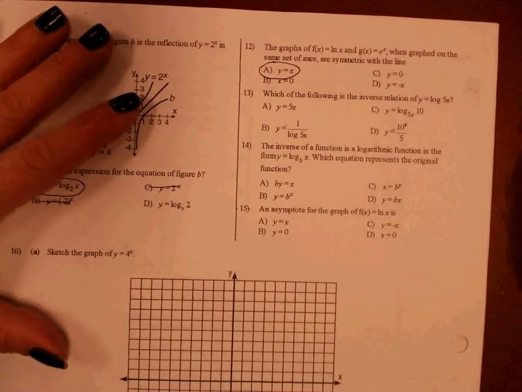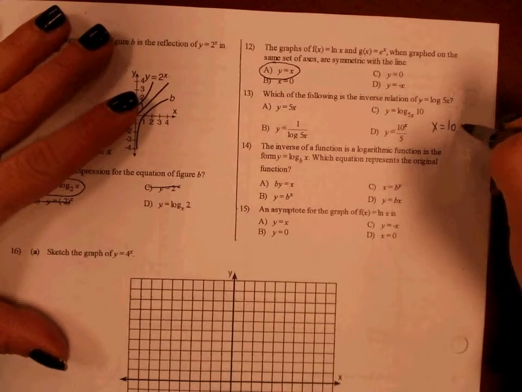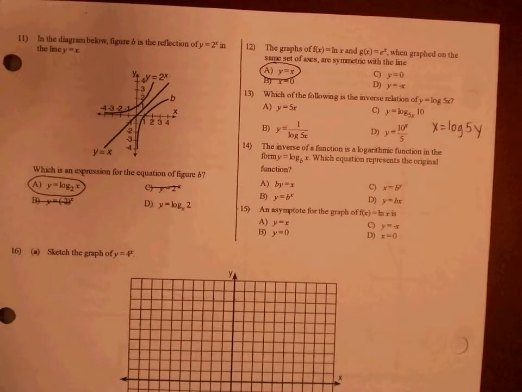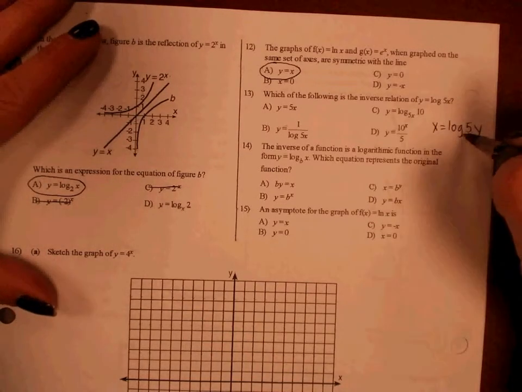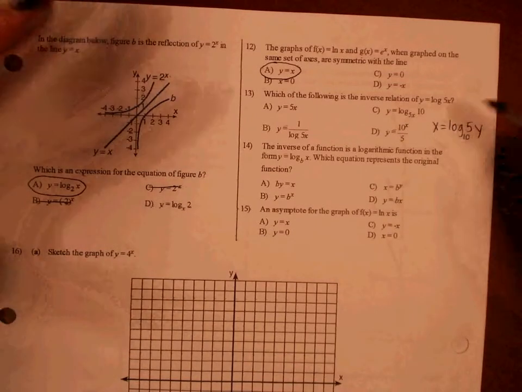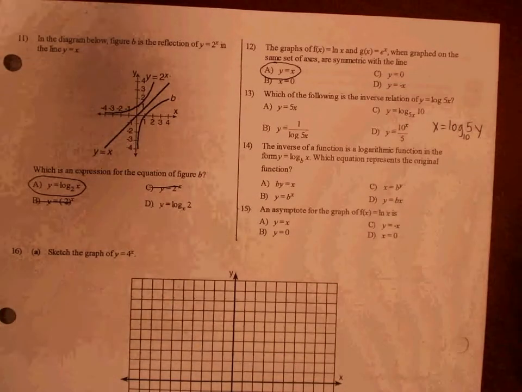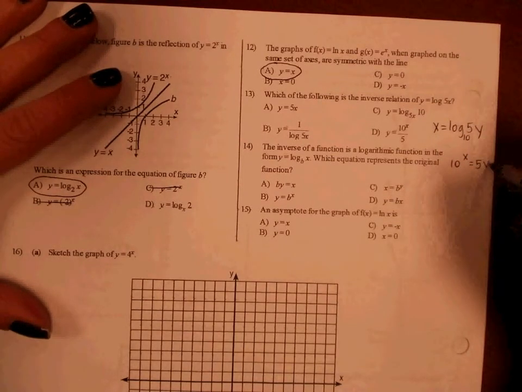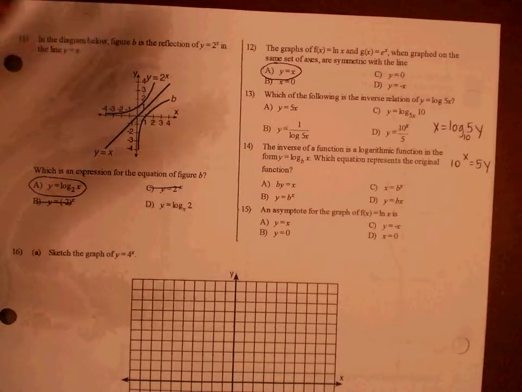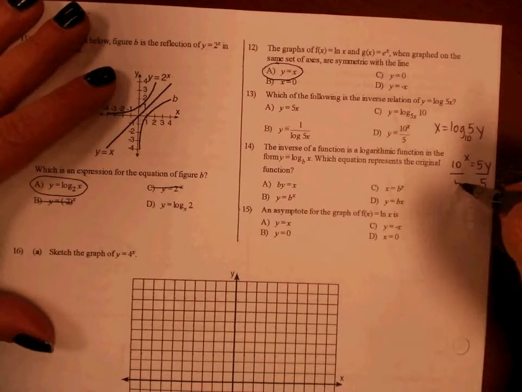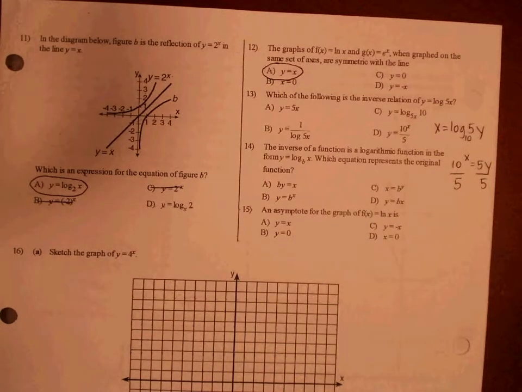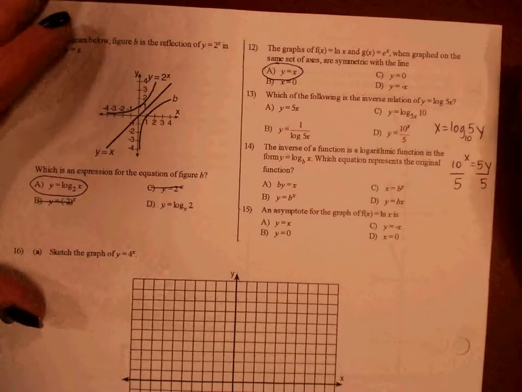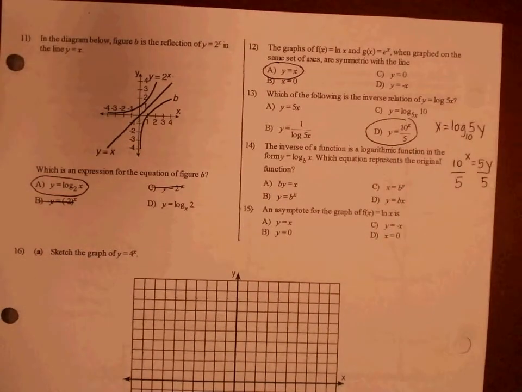Which of the following is the inverse relation of y equals log 5x? Well, it's x equals log 5y. And that's not an equation that's here. So what we're going to do is assume there's a base of 10 there. I know this is written in the opposite order. Some of you like rewriting it. But it's a base of 10, it's raised to the x, and it's equal to 5y. In all of your choices, y is by itself, so we're going to divide by 5. Just so you know, I normally do not get to number 13 in my classes. It's a little bit of a challenging problem, but the answer is choice D.